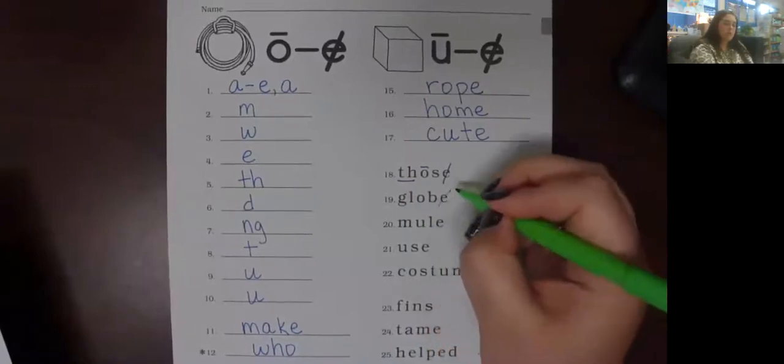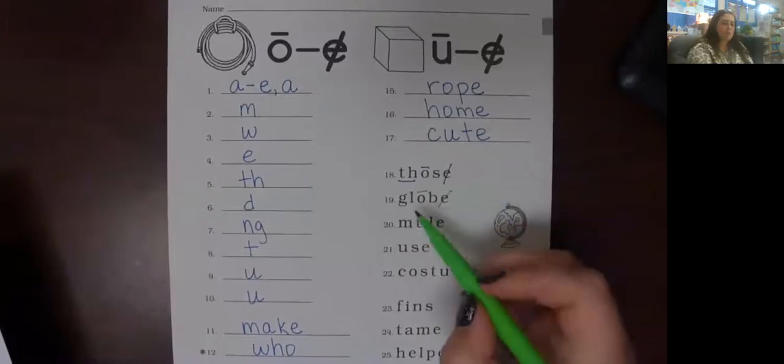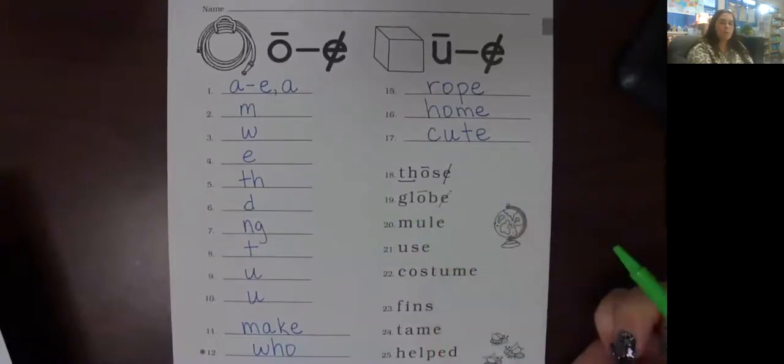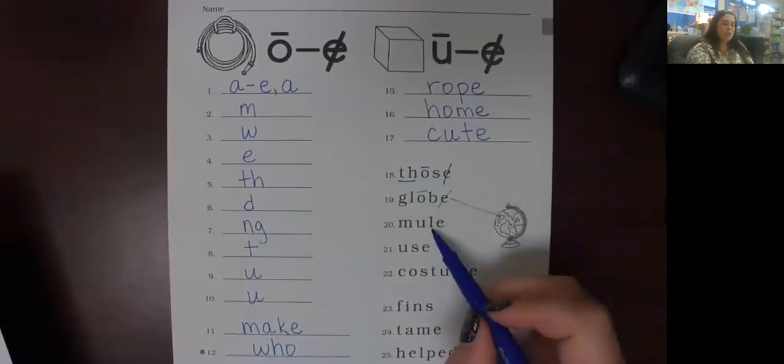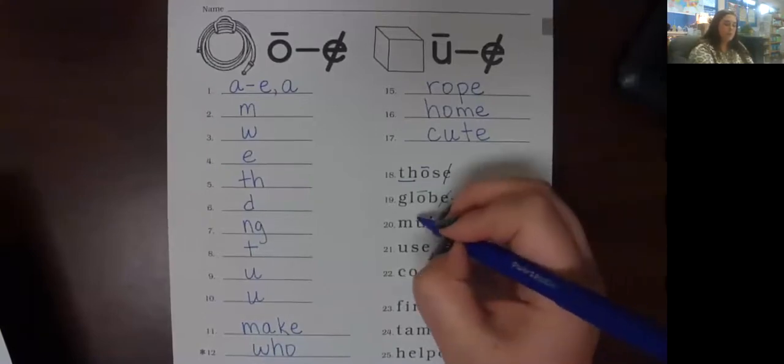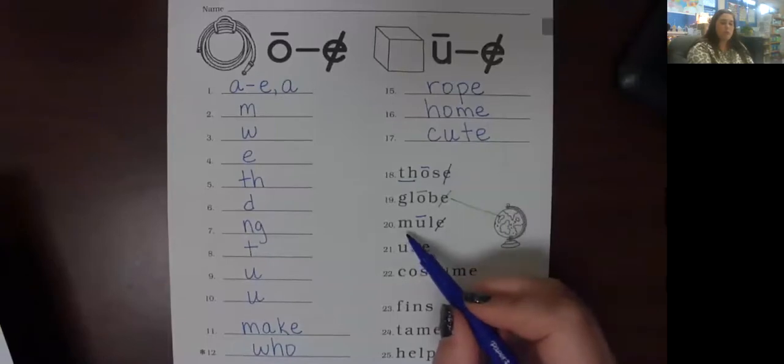So I'm going to cross out the E, macron on the O. Globe. There's a picture of the globe. Next one, I see U consonant E. Cross out the E, macron on the U.